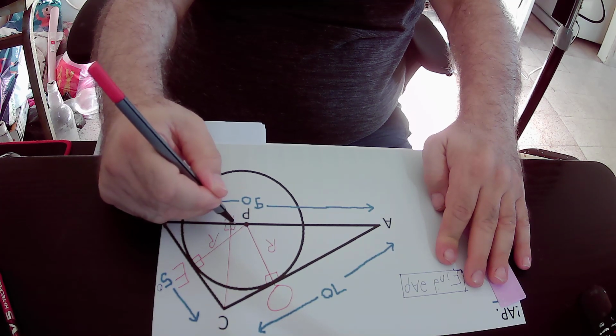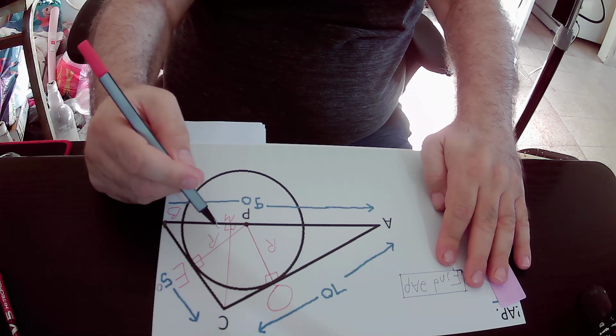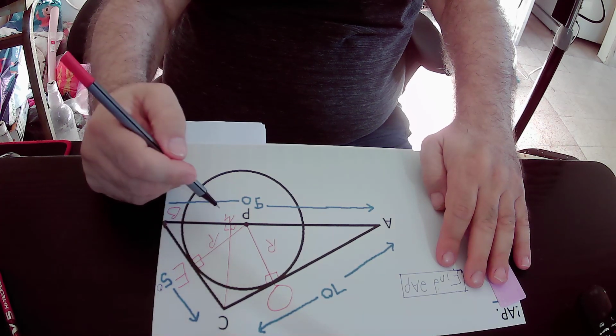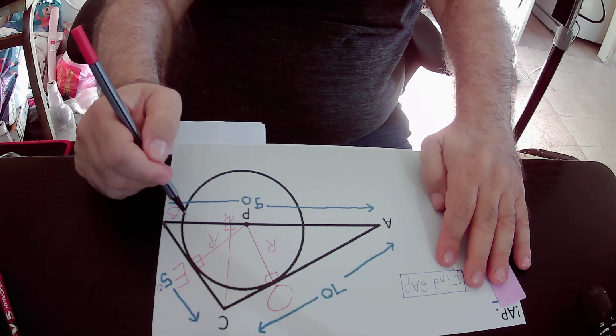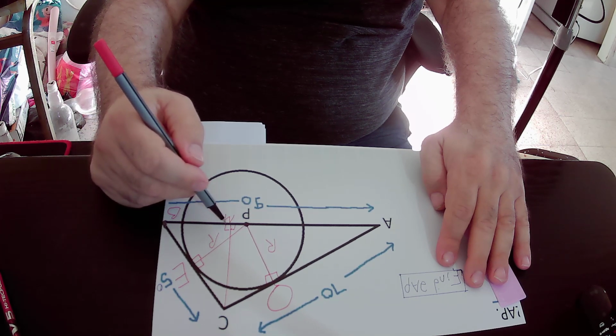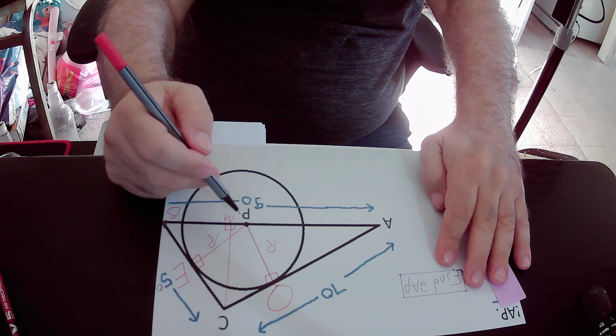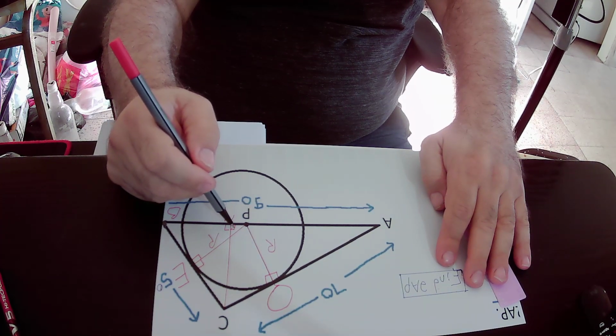So here we created two more right triangles because triangle CMB is a right triangle because this angle is 90 degrees, and also triangle CMA is a right triangle because this angle is 90 degrees.